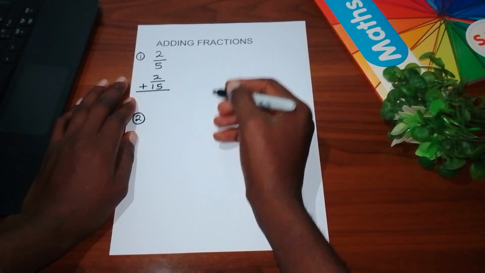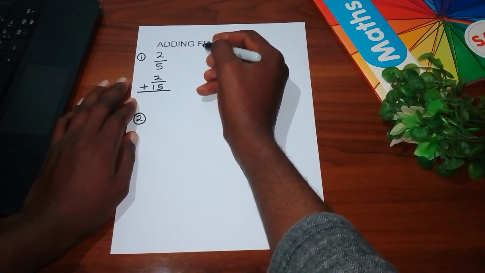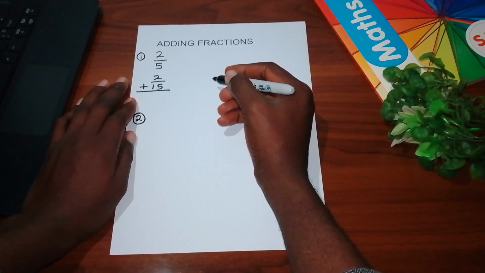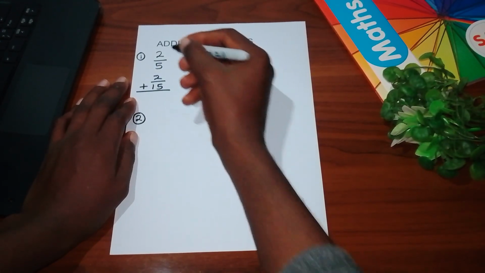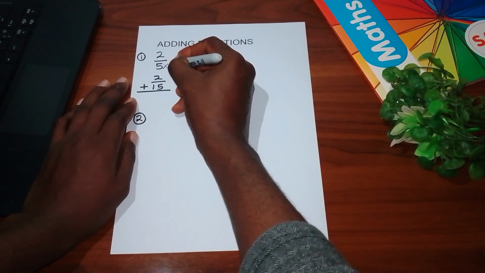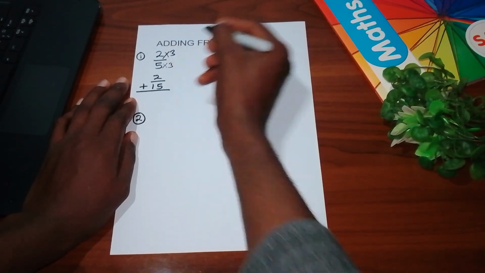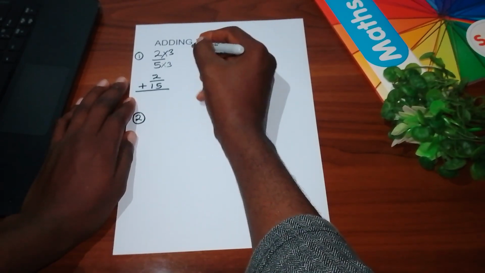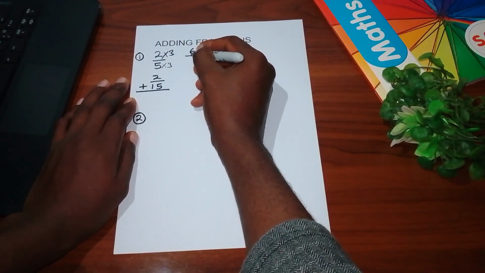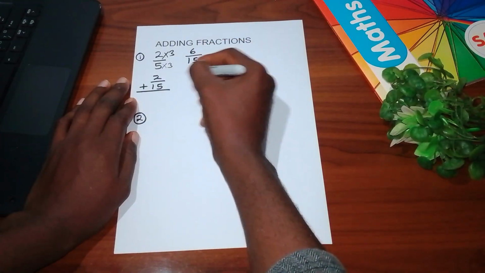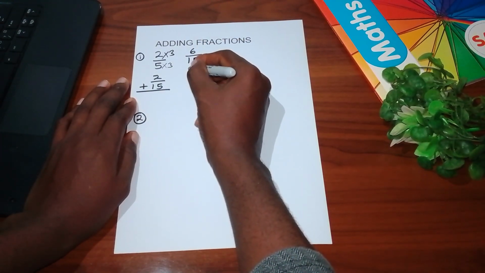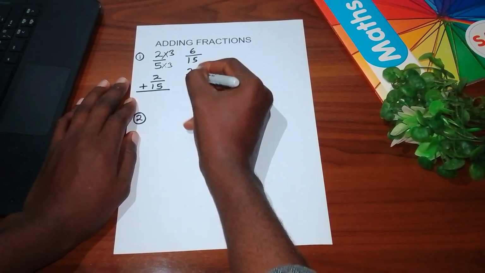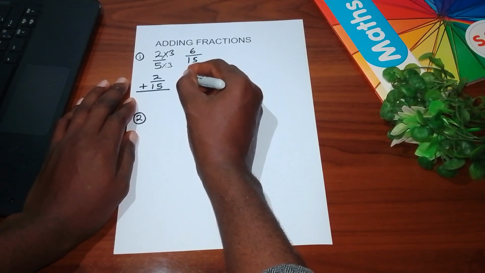We know the multiples of 5. We have 5, 10, 15. That is found at 3 times. So we multiply times 3 here, times 3 here. So we form our new fraction, which is 6 out of 15, and then our second fraction still remains the same, 2 over 15.